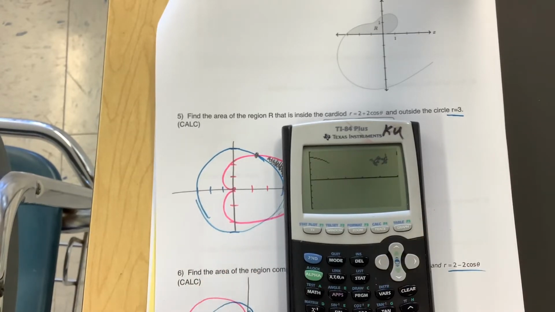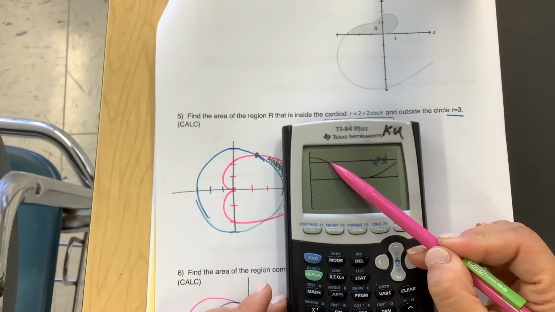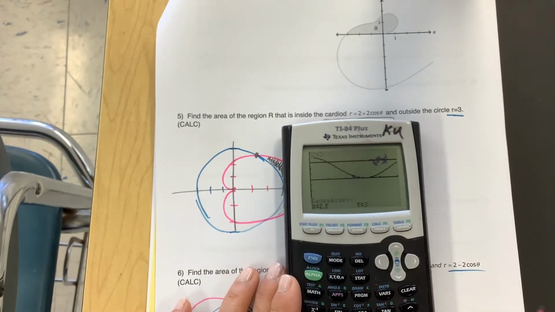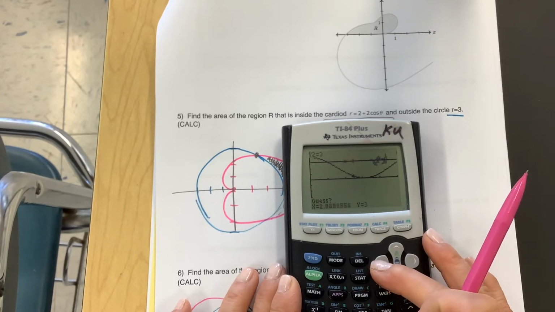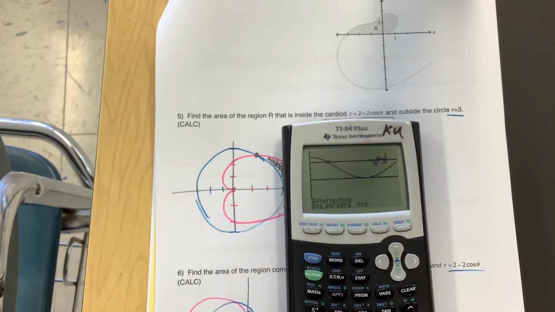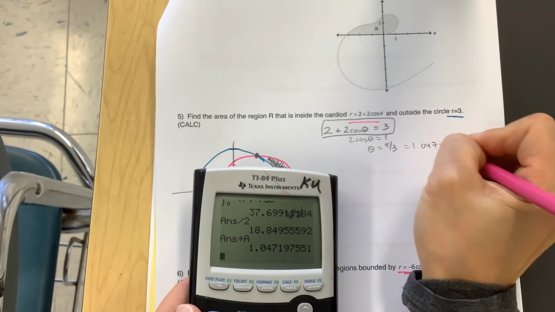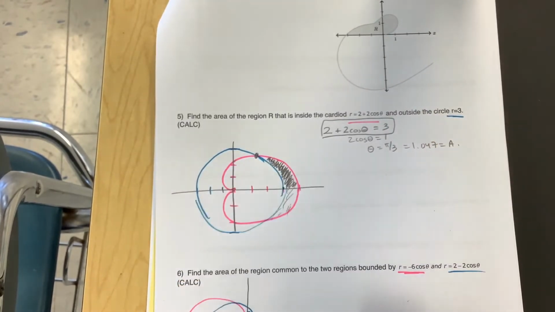So let's look at the graph. It has converted our polar equation to function mode. And then there's r equals 3, so I'm looking for that intersection right there. So I'm going to do second trace, intersect. Enter, enter, and just be somewhere near that point of intersection. Press enter, and you're going to get 1.047 something. And I believe that's the same as pi thirds. I'm going to go ahead and store this answer so I can use it going forward. I'm going to store it as A. So this is 1.047, and I'm going to label it on my paper as A.